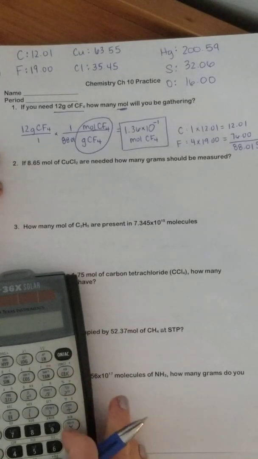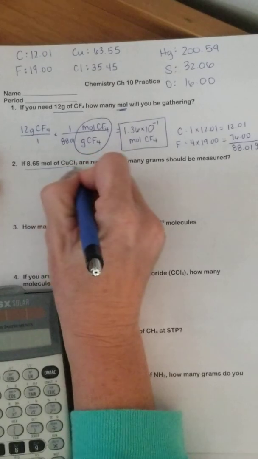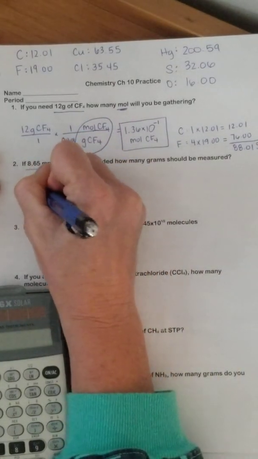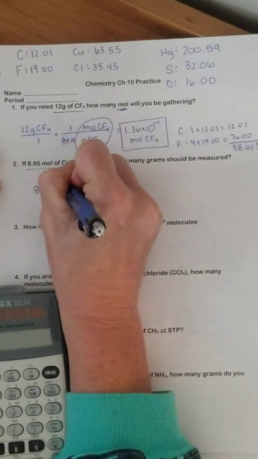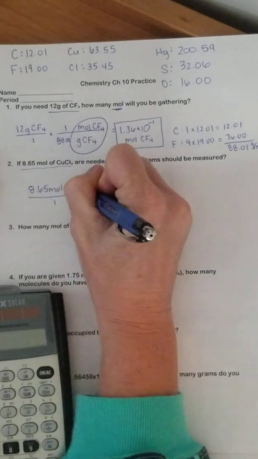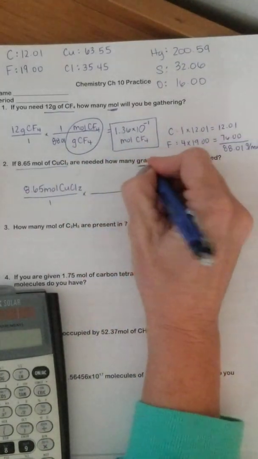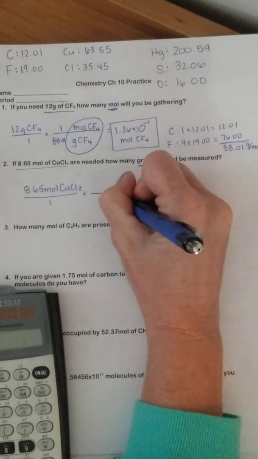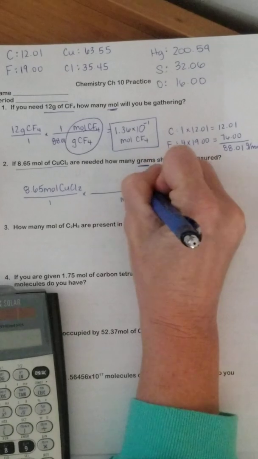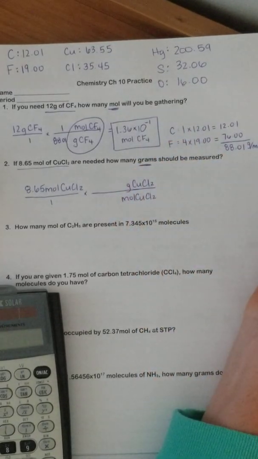Okay, for my second one, this is going the other direction. Now I'm given moles, so I always write what I'm given as a fraction over 1 before I get started. 8.65 moles of CuCl2 as a fraction over 1. I'm converting to grams, so I'm going to use molar mass, so I put moles on the bottom and grams of CuCl2 on top.